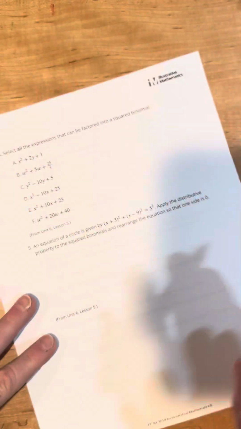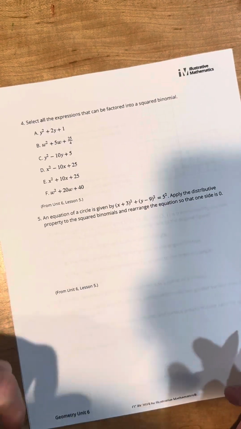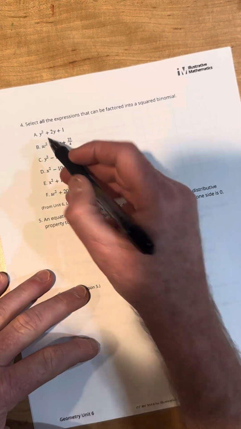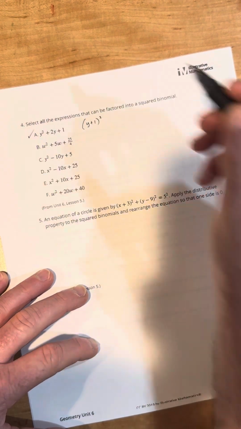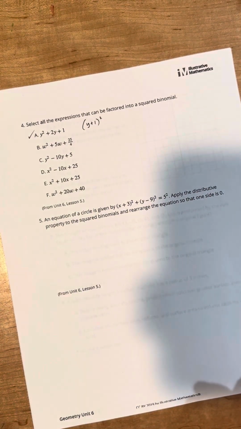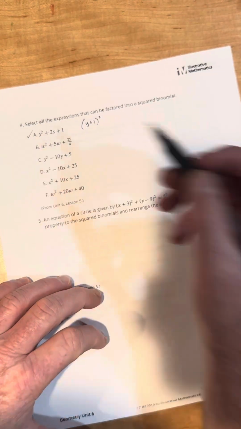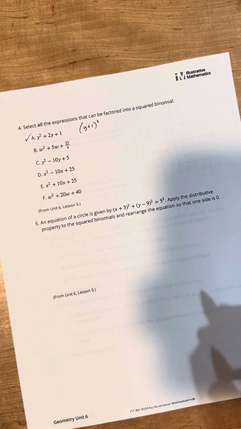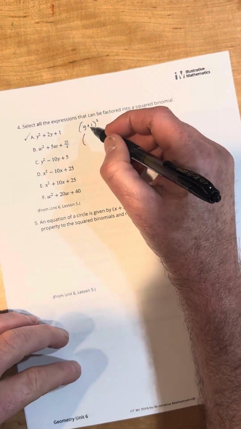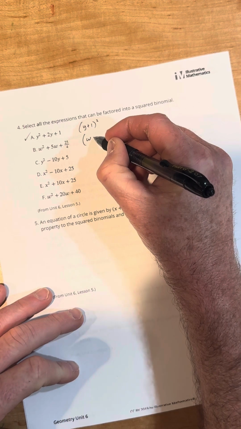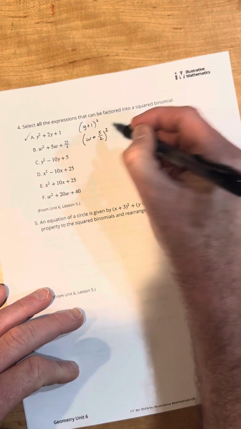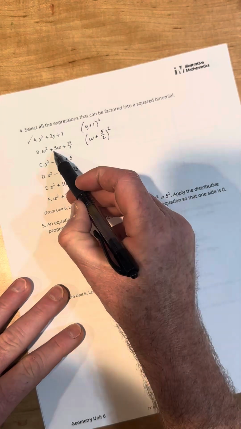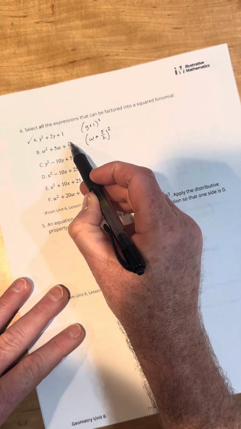All right, number 4, here we go. Select all the expressions that can be factored into a squared binomial. This just comes from experience and practice. So this one will be y plus 1 squared. This one works. This one, let's see. This one would work. This is going to be w plus 5 over 2 squared. How do I know? Because 5 over 2 squared is 25/4.